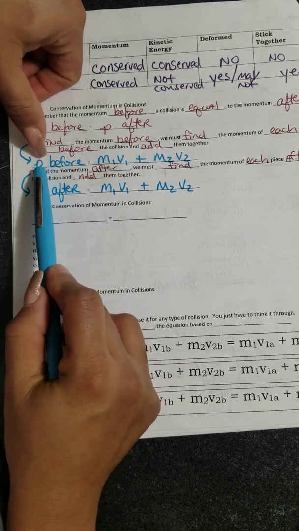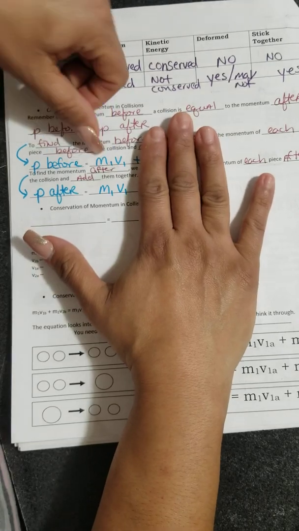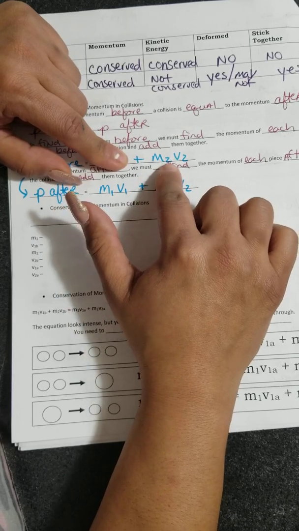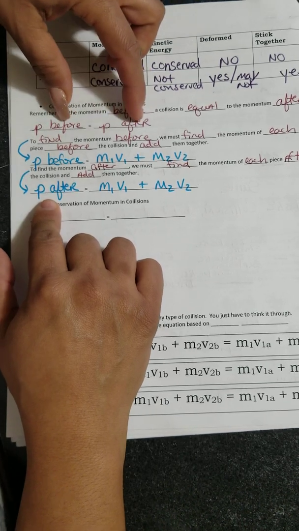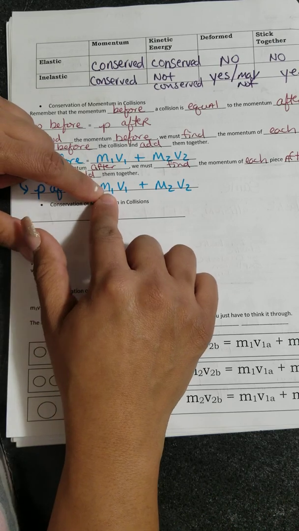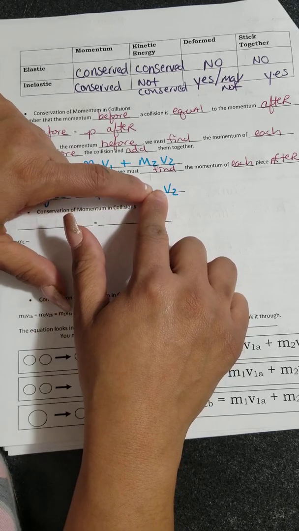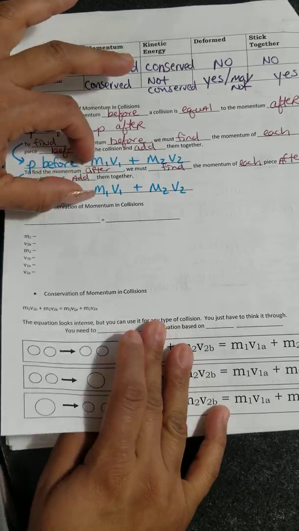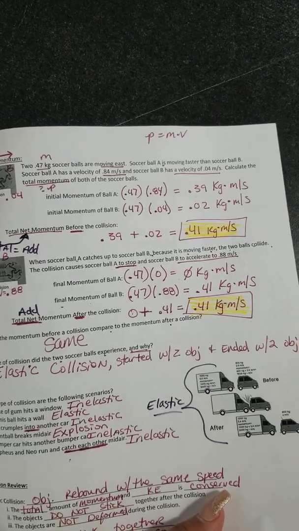The P stands for momentum, so the momentum before the collision is, for example, the mass of object 1 times the velocity of object 1 plus the mass of object 2 times the velocity of object 2. And the P after, because those two should equal each other, I should be able to set them equal to each other, is the mass of object 1 times the velocity of object 1 plus the mass of object 2 times the velocity of object 2. I'm sorry, I said plus. I meant to say multiplication. Now, those two equations we actually did over here, but we broke them down piece by piece for you.